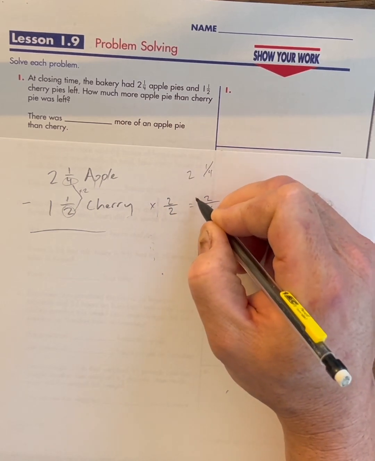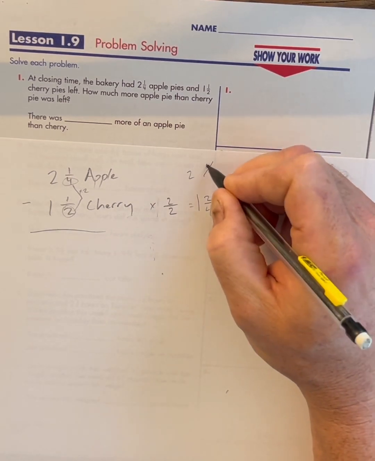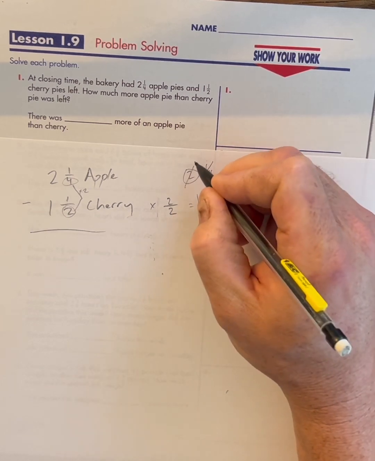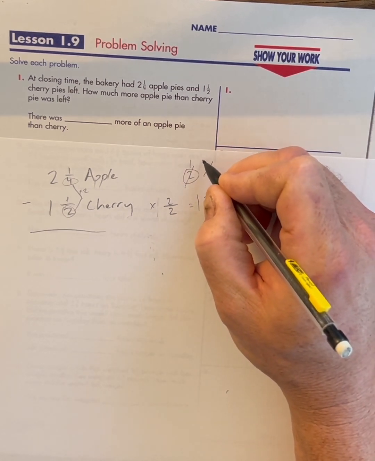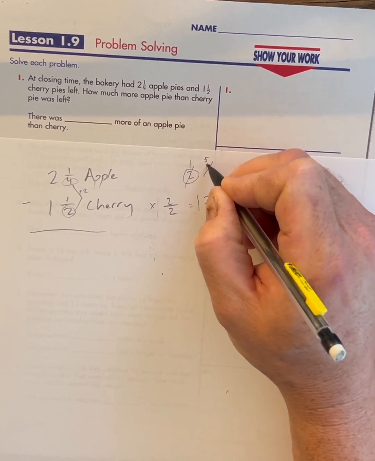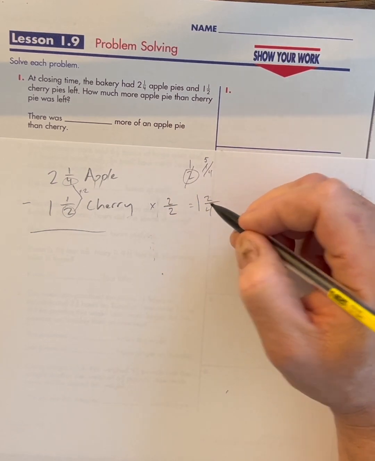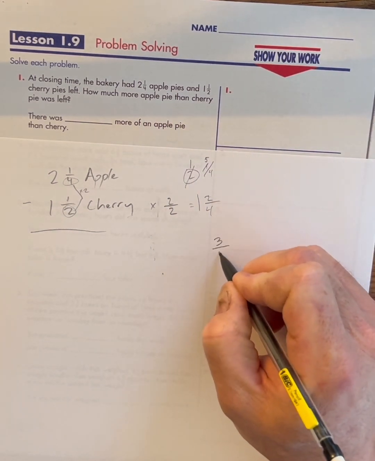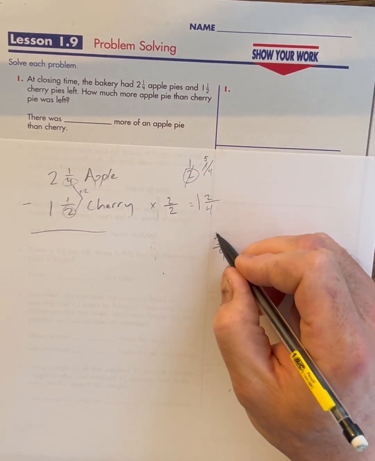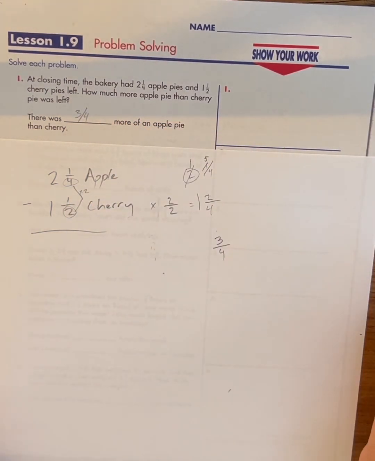1/4 minus 1 2/4. This subtraction doesn't work, so I need to borrow from over here. So this is gonna be 1, and then I'm gonna add 4 plus 1. So now I have 5/4. And now I can subtract. So 5 minus 2 is 3/4. 1 minus 1 is 0. So my answer is there was 3/4 more of an apple pie than cherry.